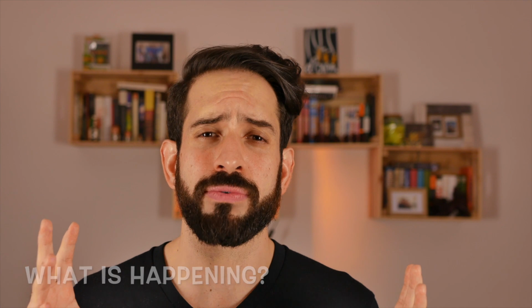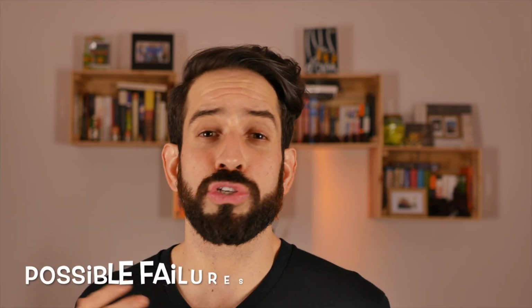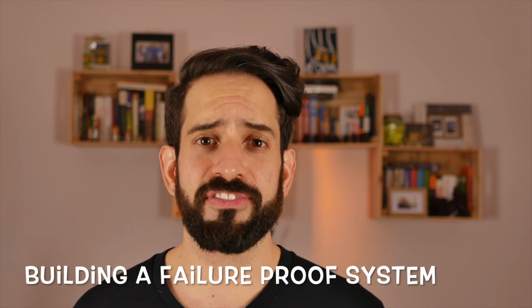So when a software engineer or a developer is designing this software, is thinking about this software, 3 question marks rise ahead. The first thing is we need to understand everything that is happening around. The second thing, all the possible failures that we can have. And the third thing, it's actually building a failure-proof system to avoid those risks.